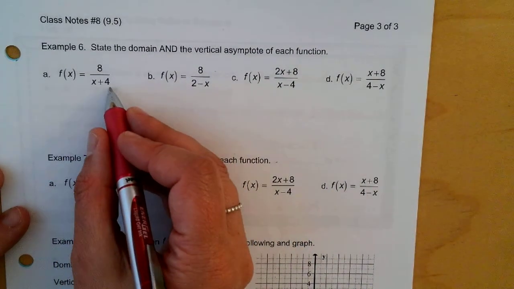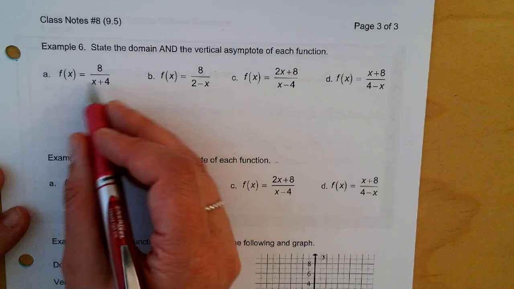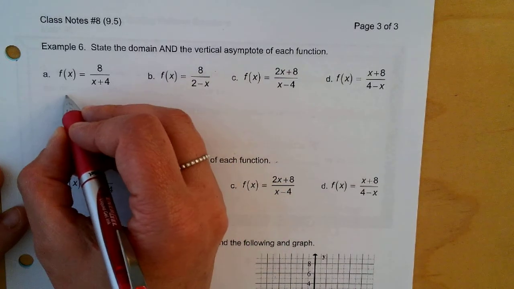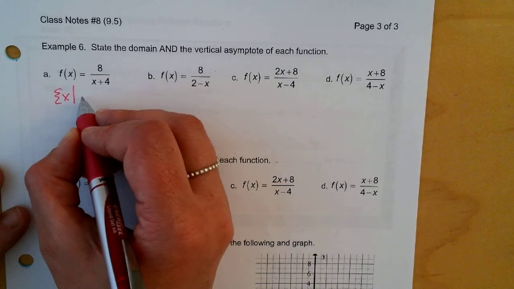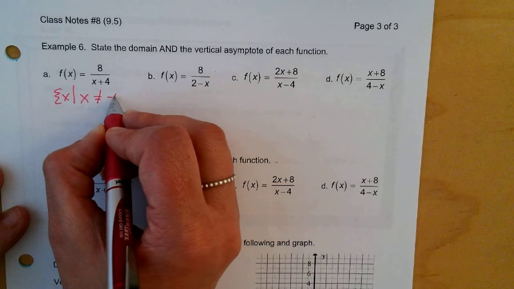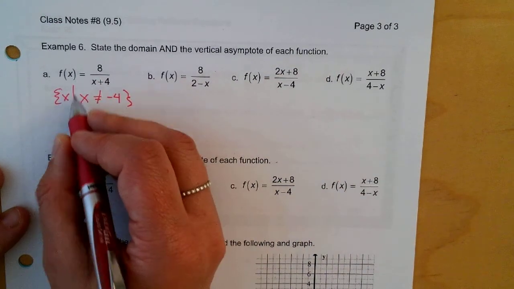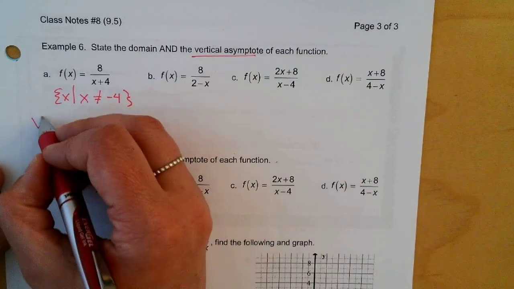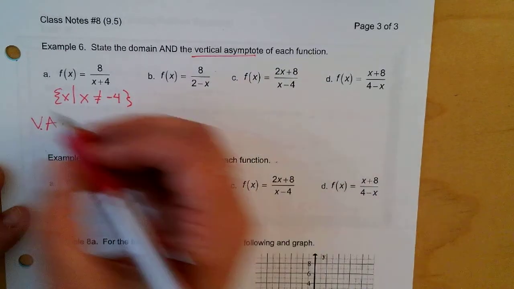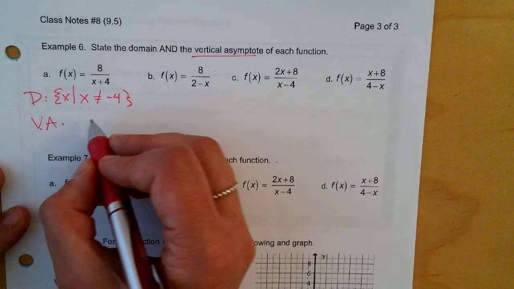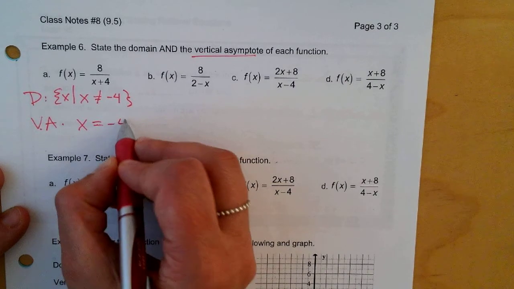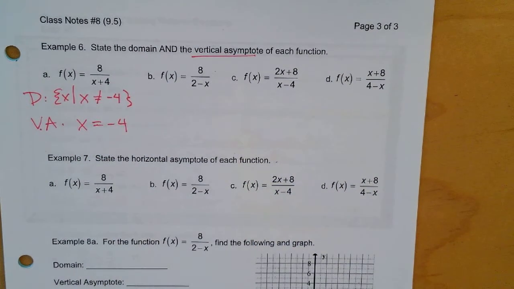We said for the domain here, what number can we not use that will give us 0 in the denominator? Yes, so x cannot equal -4. That means the vertical asymptote, I'm just going to use VA for short, is x equals -4, because the graph is going to sort of freak out around there and it cannot cross that line.